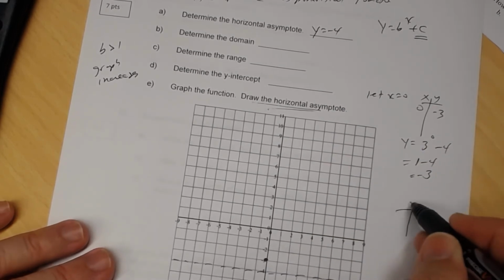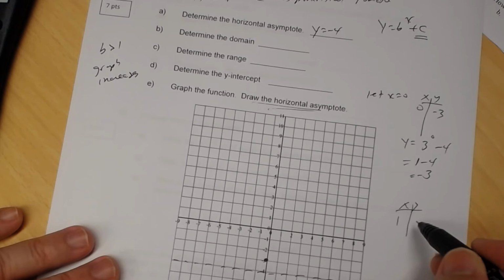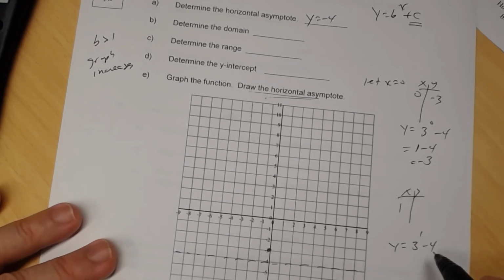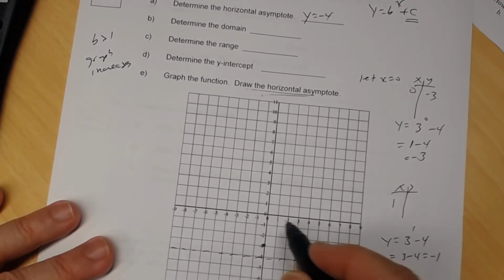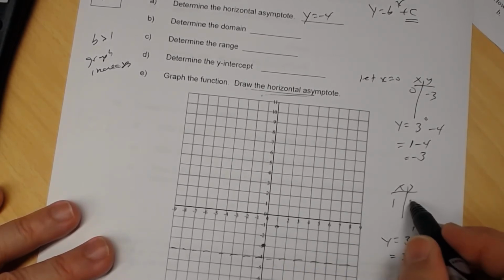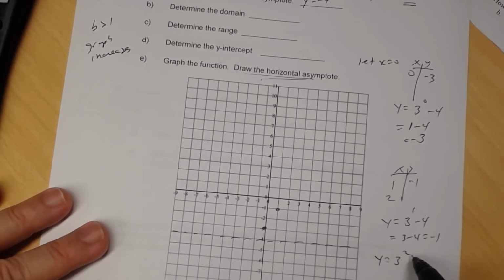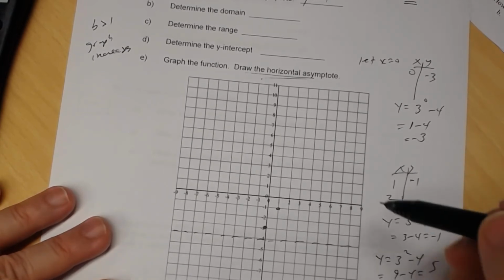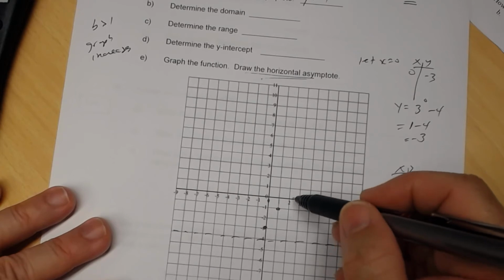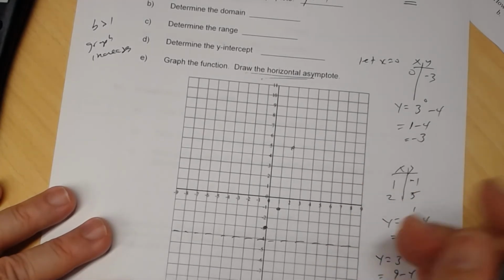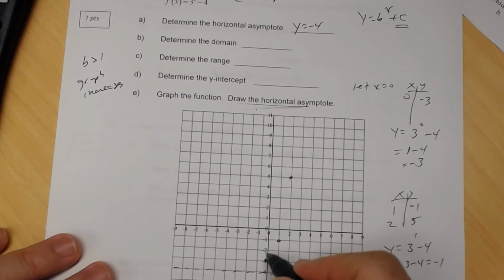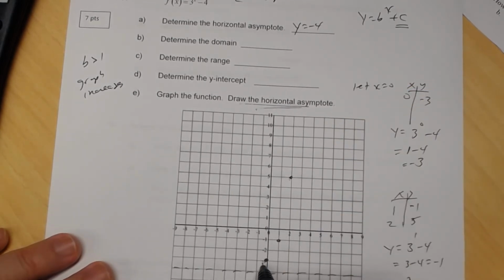So let's pick a couple more points. If x is 1, I get y equals 3 to the first minus 4, which is 3 minus 4, which is -1. So 1, -1 is here. If x is 2, I get y equals 3 squared minus 4. That's 9 minus 4, which is 5. So I get 2, 5, and 2, 5 is right here. All right, and then it's going to connect the dots. Remember, it's rising rapidly here. It rises rapidly, and then on this side, it goes towards the horizontal asymptote.